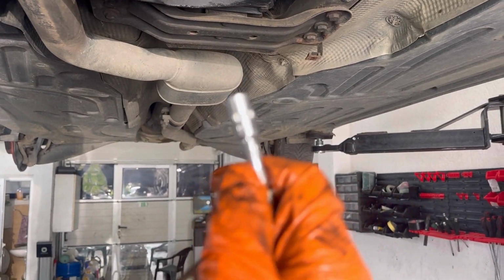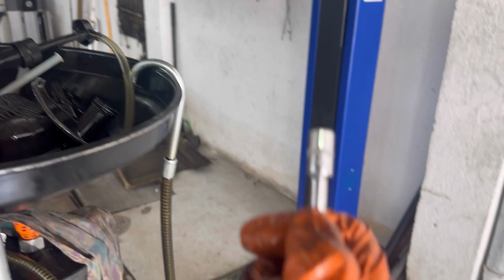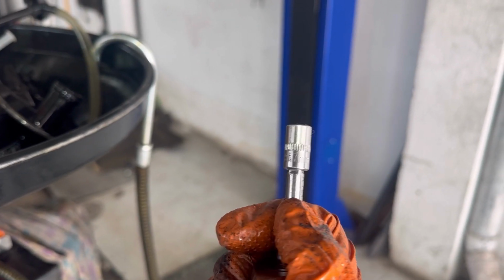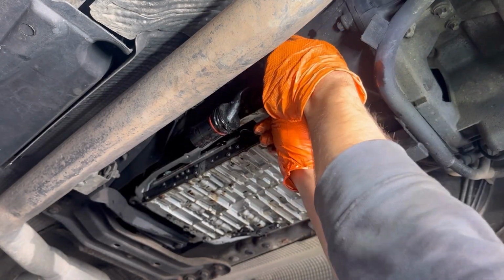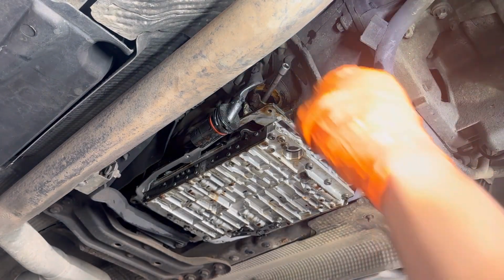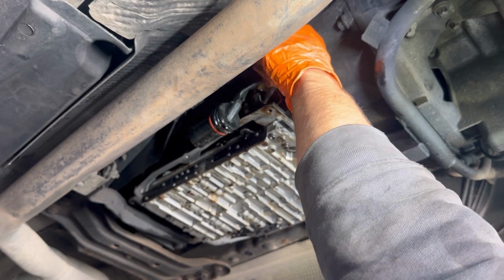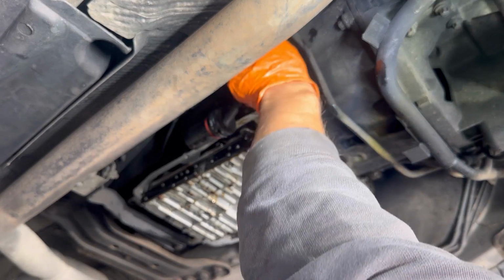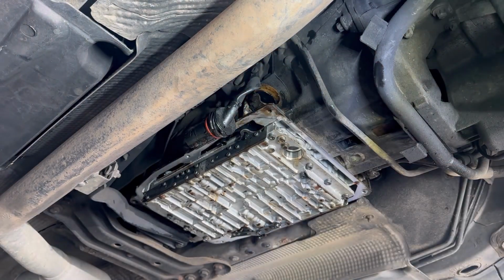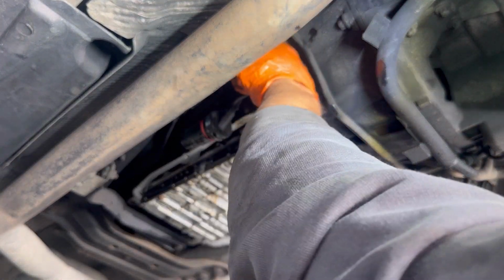And that electrical connector is held by a bolt which is size 7. You just try to loosen that bolt and take out the bolt, and then you'll be able to remove the seal for the electrical connector, not the electrical connector itself, but the seal.